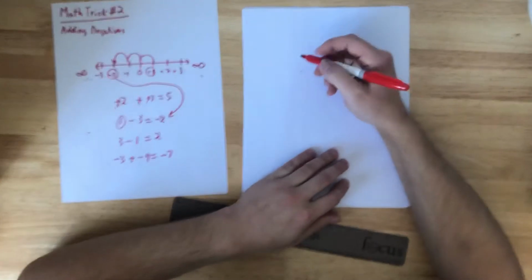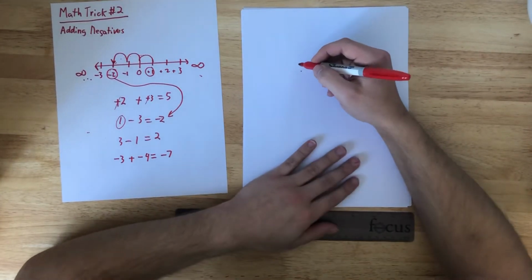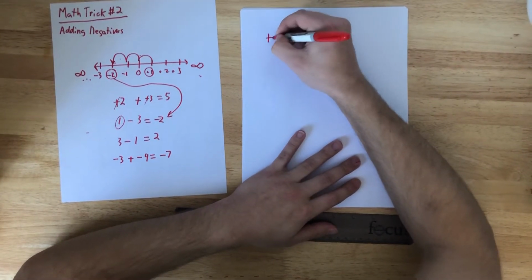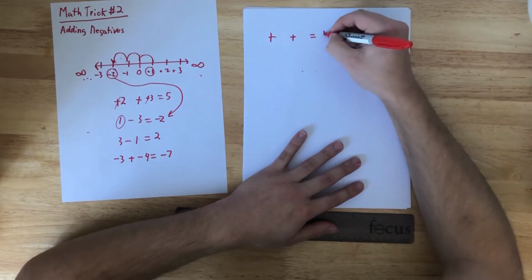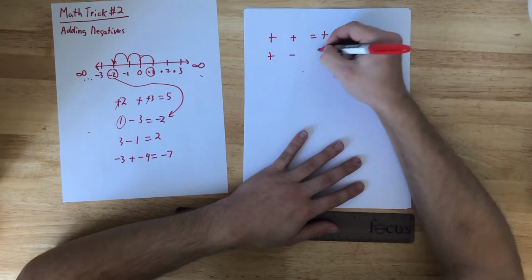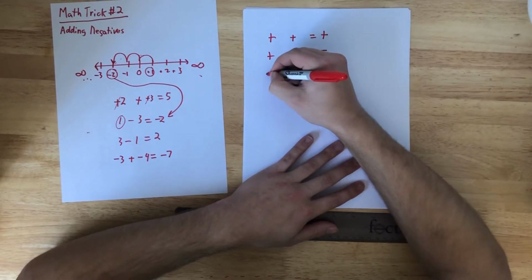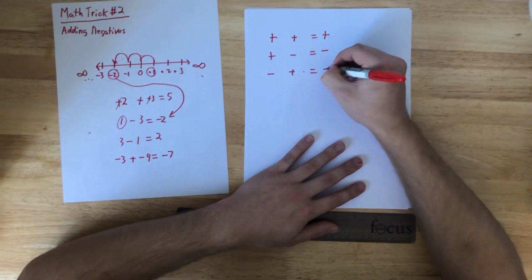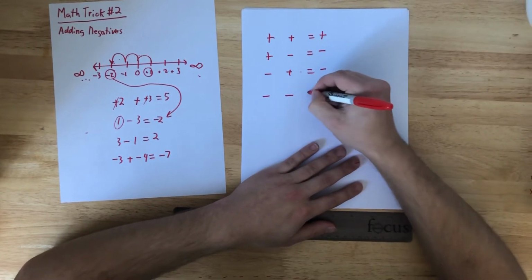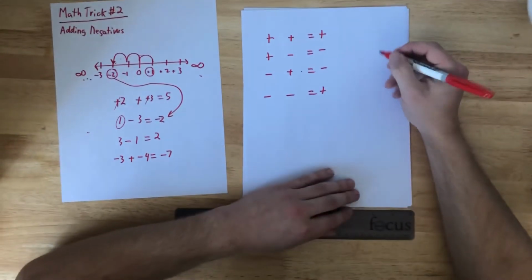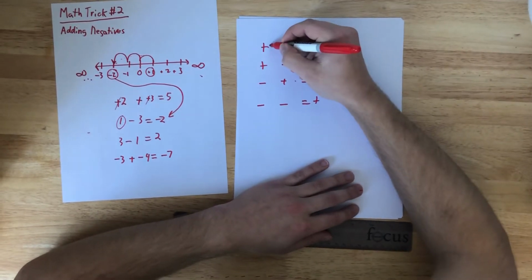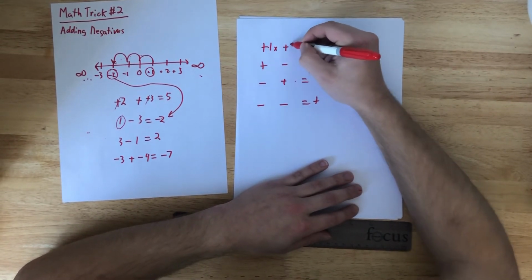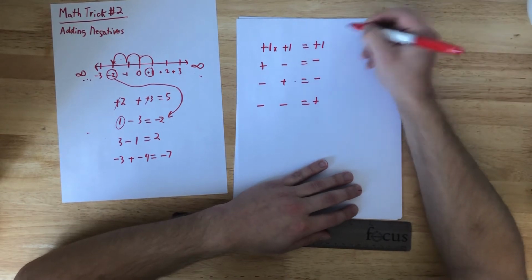So how does that work? Let's go into it. So there's the negative rules and the positive rule. If we have a positive and a positive, this would equal a positive, a positive and a negative equals a negative, a negative and a positive equals a negative, and a negative and a negative equals a positive. The way to explain how that rule works is that a +1 times a +1 equals a +1.